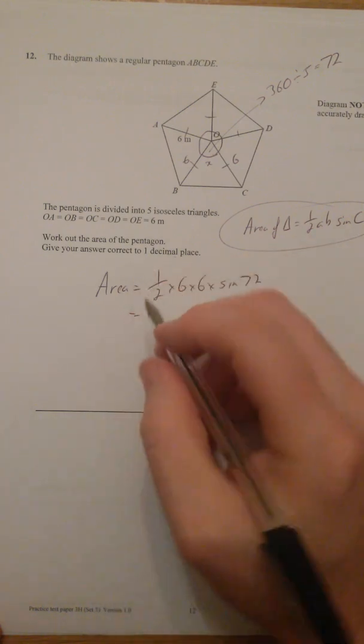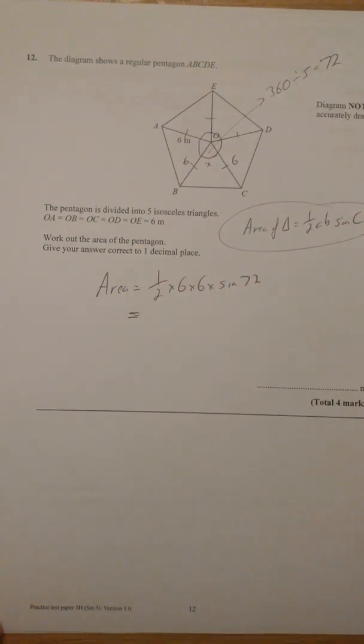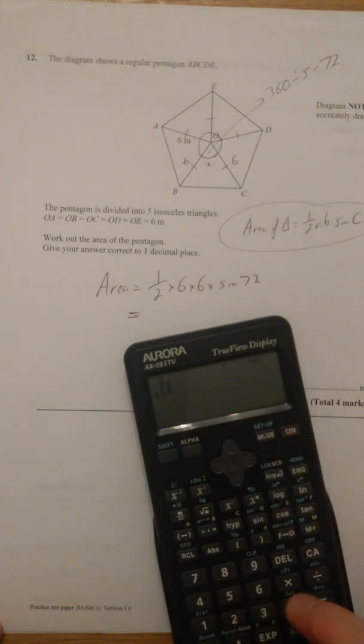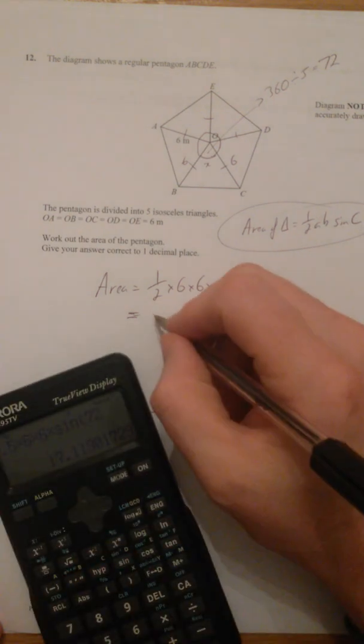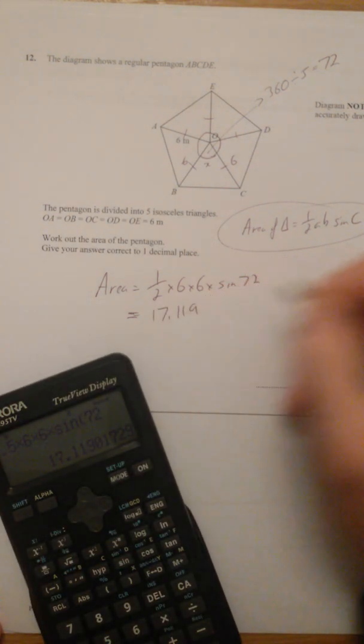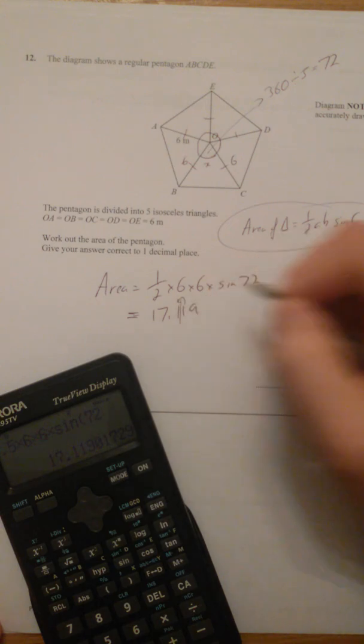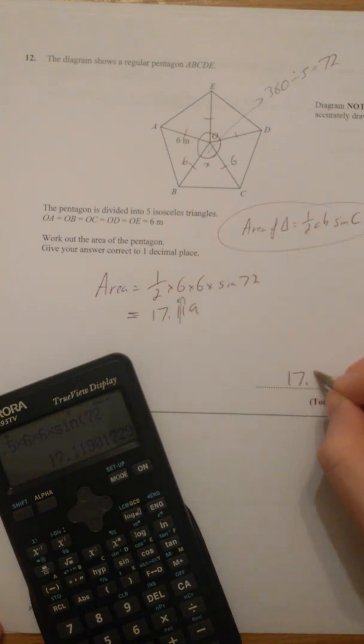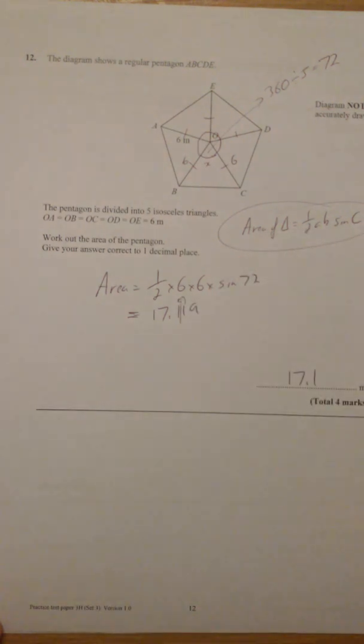It's going to give me a weird answer, so just make sure you write all your calculator display out here. So 0.5 times 6 times 6 times sine 72 gives me 17.119. One decimal place, does the 1 affect the 1? No, it doesn't. So it's 17.1. Units are already there. But that isn't the entire answer.